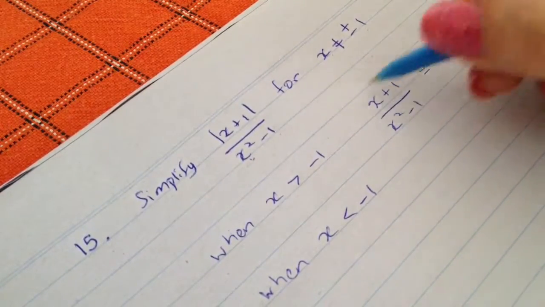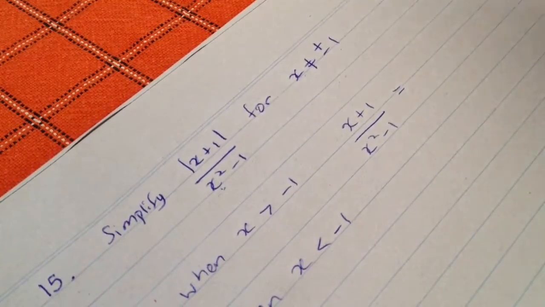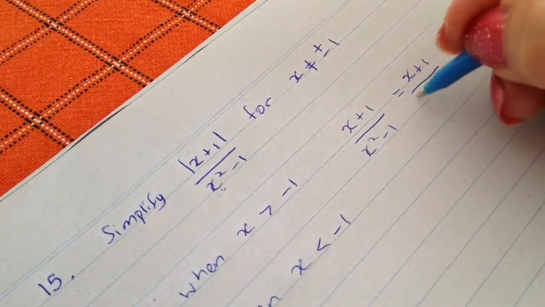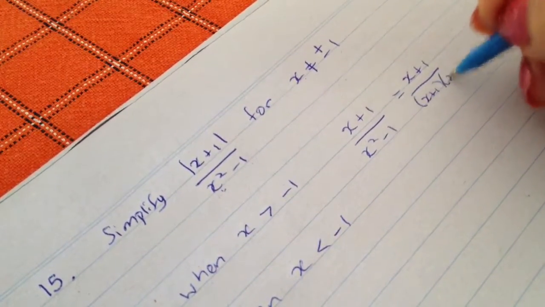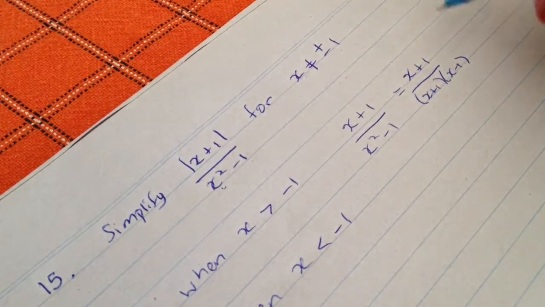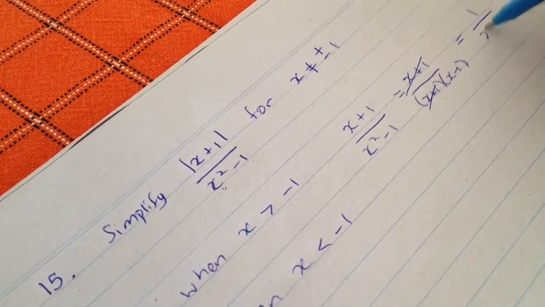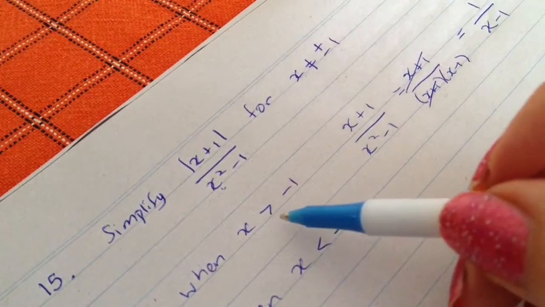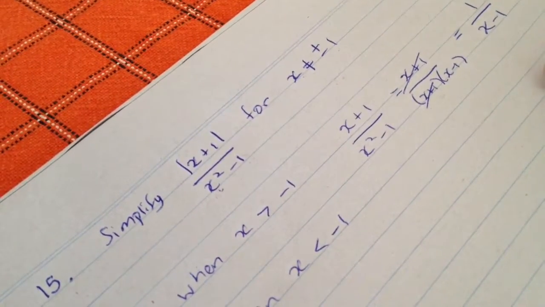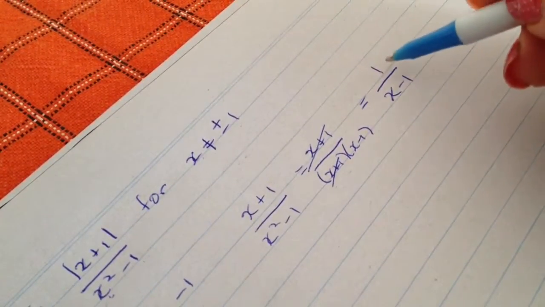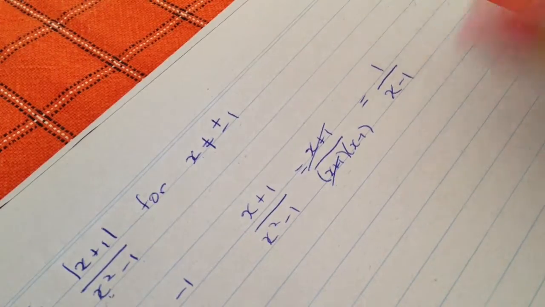Okay, you can simplify this expression through factorisation. So x plus 1 over the difference of two squares, x plus 1, x minus 1, and then that will cancel with that, leaving 1 over x minus 1. So when x is greater than minus 1, it simplifies to 1 over x minus 1.